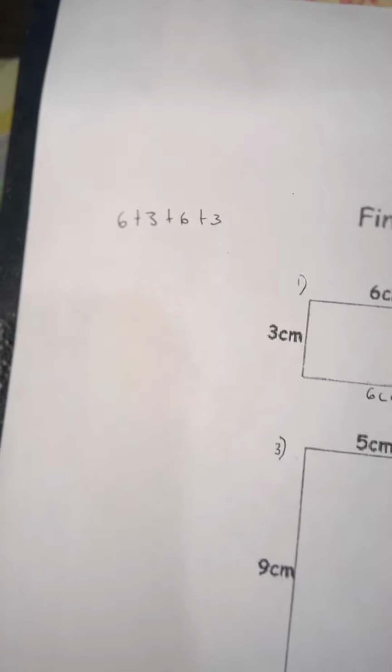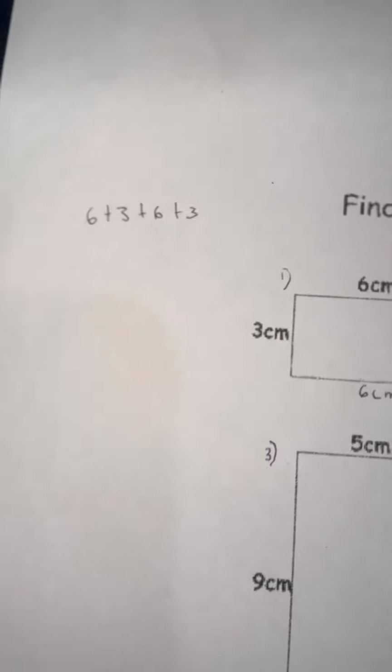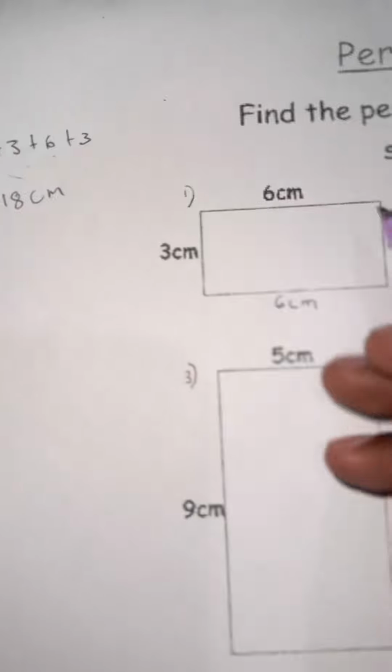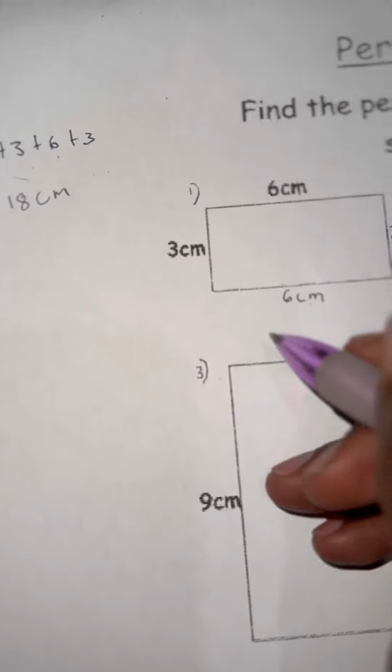So 6 plus 3 is 9. 9 plus 6, 15, and plus 3, 18 centimeters. Please do not forget the units. So we have 18 centimeters for question 1.